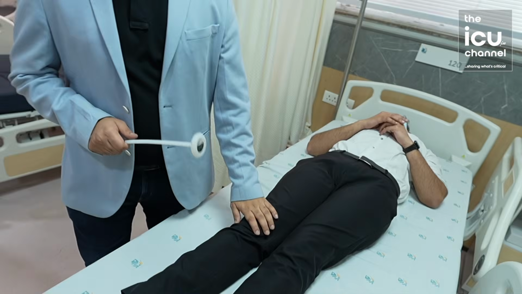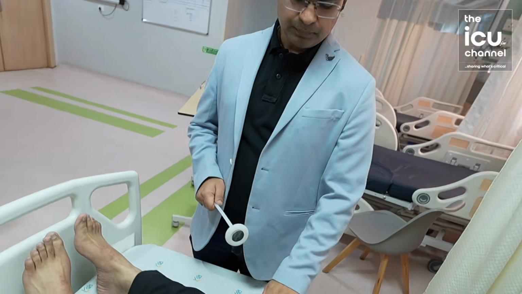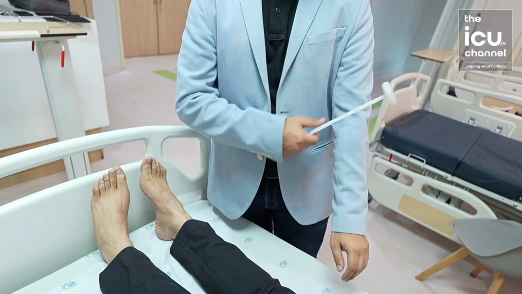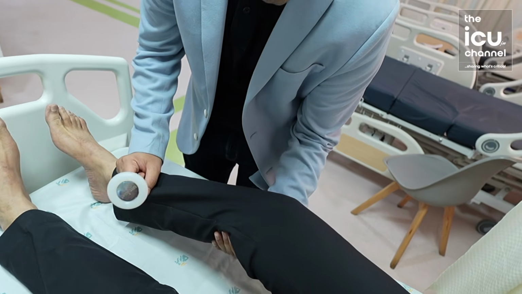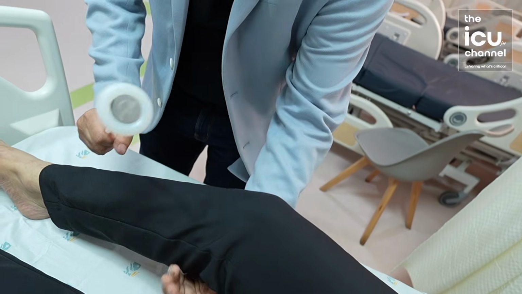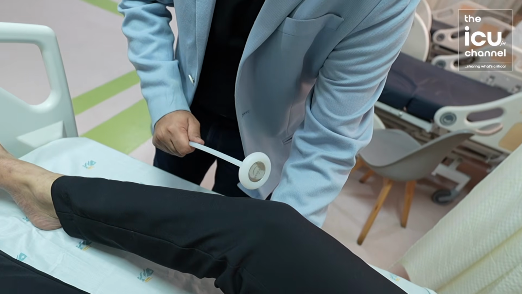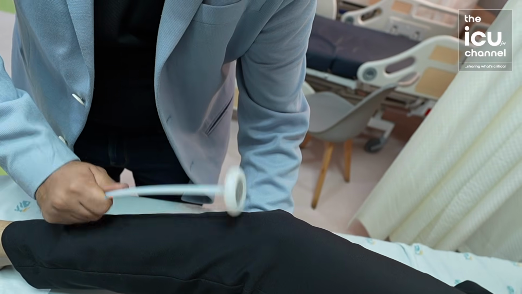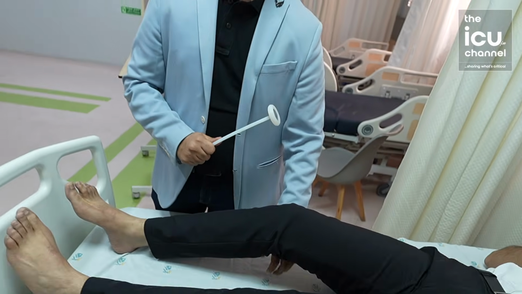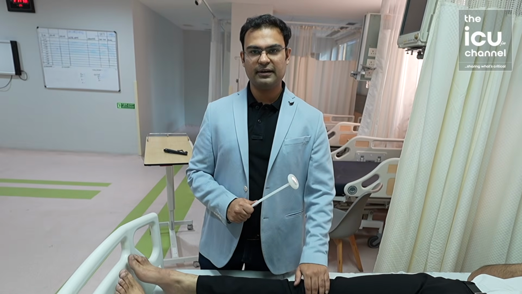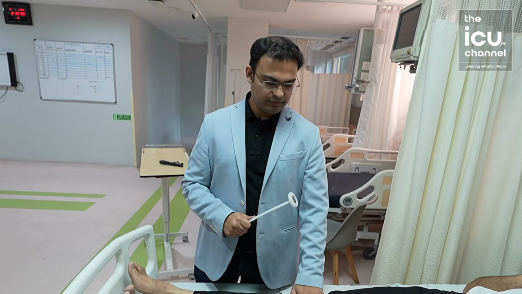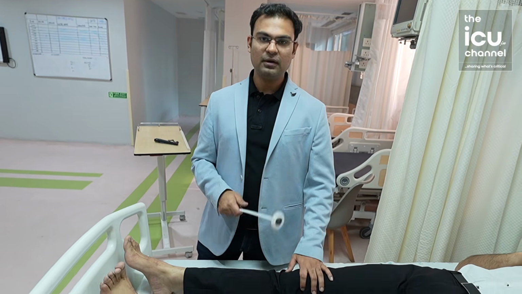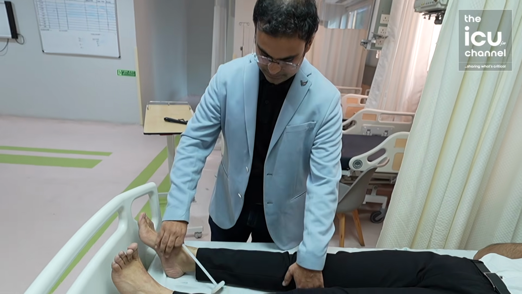Coming to the lower limbs, the two most important reflexes are the patellar reflex, the knee reflex, and the ankle reflex. For the patellar reflex, gently flex the leg, keep one hand below the thigh, palpate the patellar tendon and see the movement. The root value of the patellar tendon reflex, or knee reflex, is L3, L4, which is seen by the activation of the quadriceps muscle, responsible for extension of the knee joint.